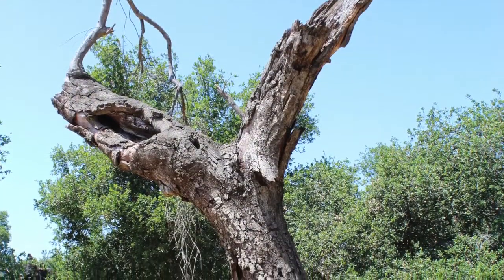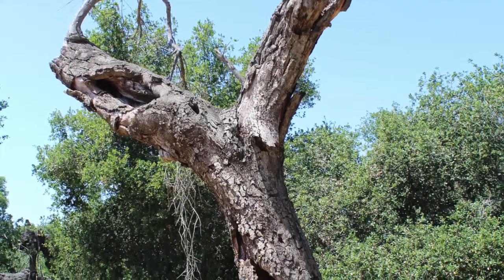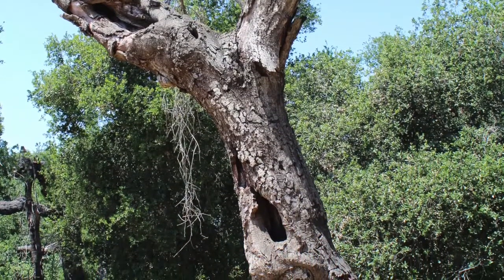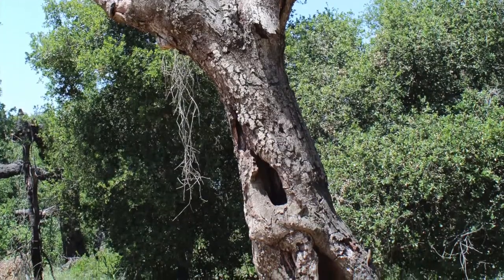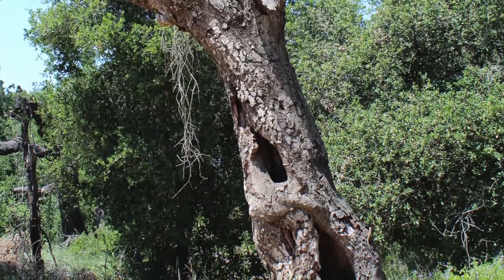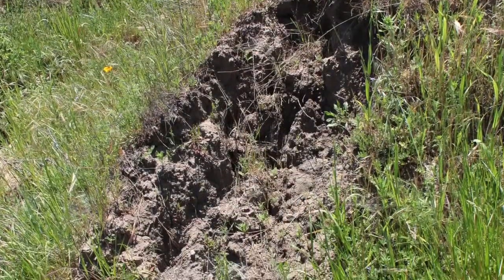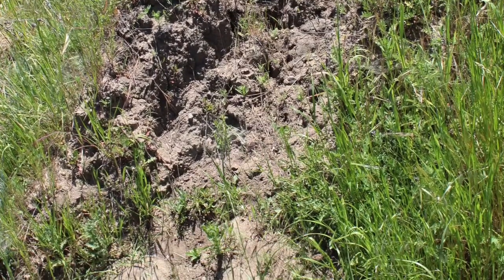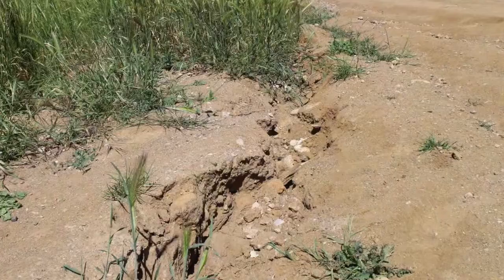This tree is an example of the toll that both physical and chemical weathering have had on the tree's physical form, which has also created holes inside the trunk. As you head back down to the parking lot, you can also take notice of how the dirt trail has been worn down by running water, such as rainfall.